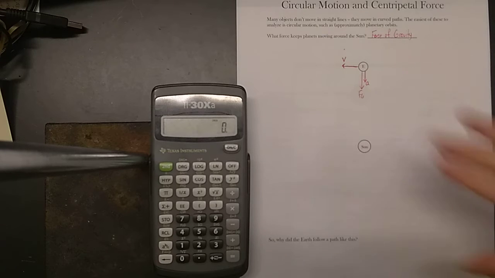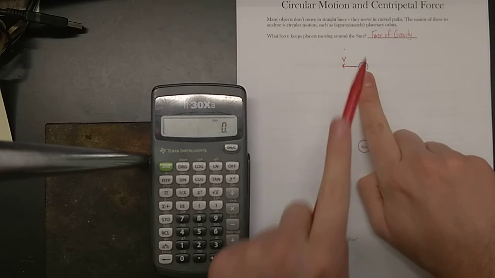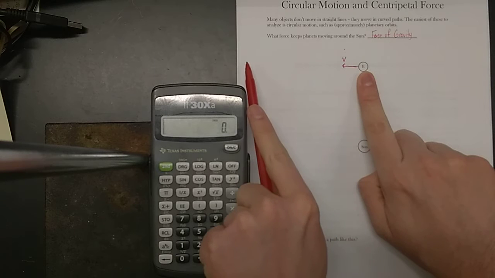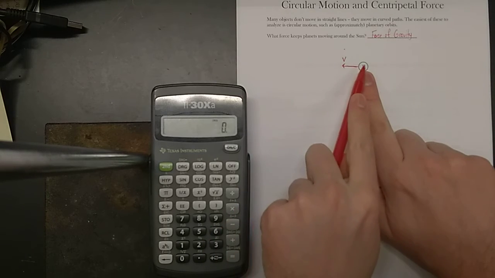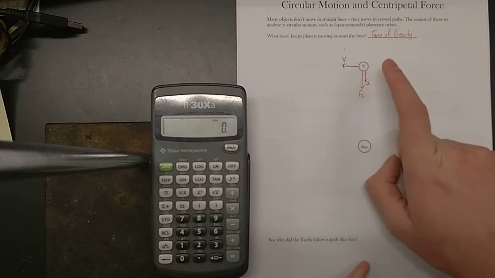So let's talk about what would happen if the Earth only had that velocity. If I cover up the force for a second, if this force didn't exist and the Earth just had this velocity, it would move off in this direction forever. There's no reason, if the sun wasn't there and this force didn't exist, the Earth would just continue moving in this direction. Newton's first law says an object in motion will continue with that motion unless acted upon by an outside force.